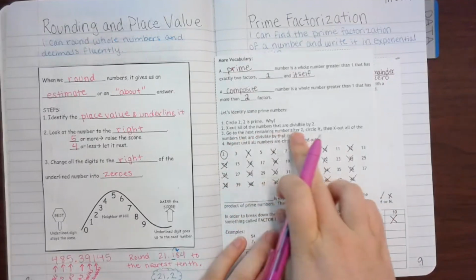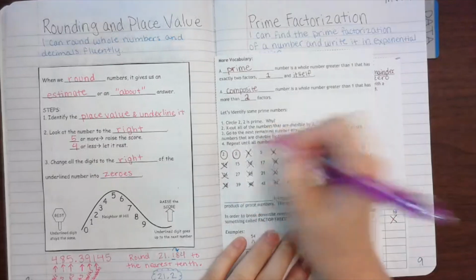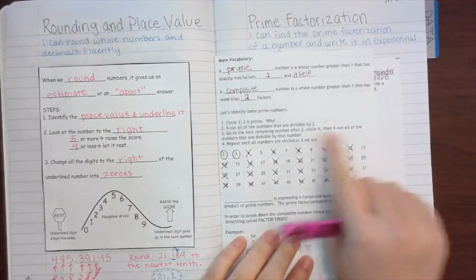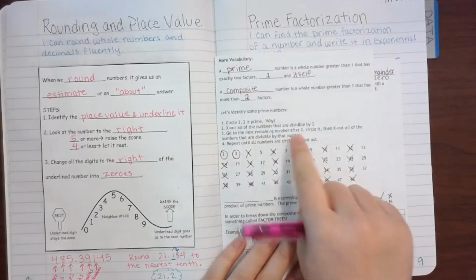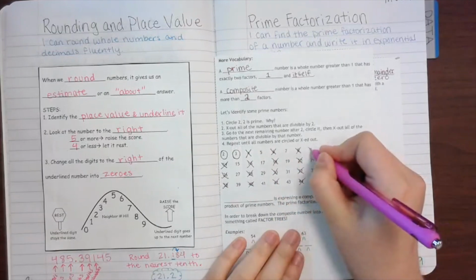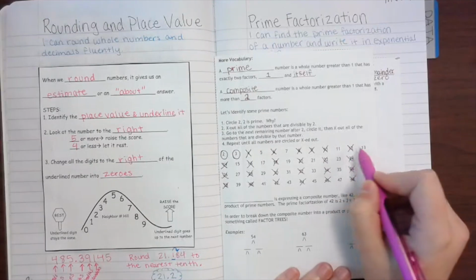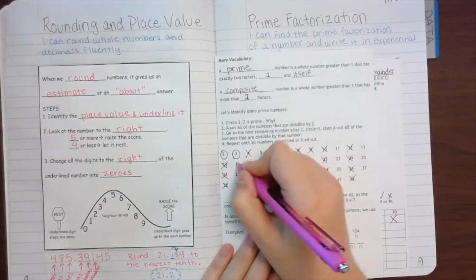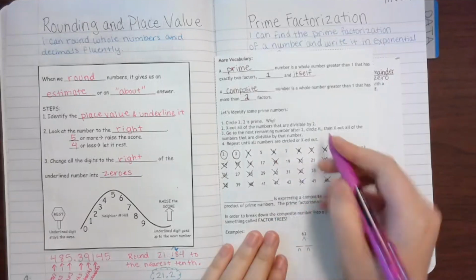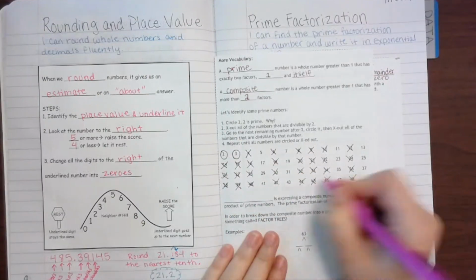Now we'll circle the next available number after 2, which is 3. 3 is a prime number because it only has two factors, 1 and 3. We'll cross out all the multiples of 3 by counting by 3's. 6, 9, 12, 15, and so on. If you can't count by 3's, then just count 1, 2, 3. All of these numbers will be composite because they are divisible by 1, itself, 3, and some other number.